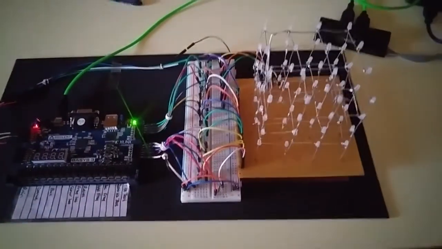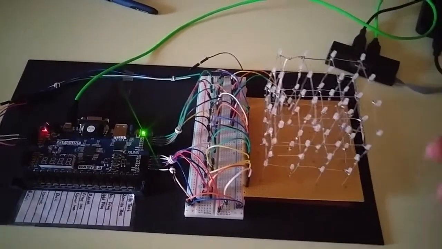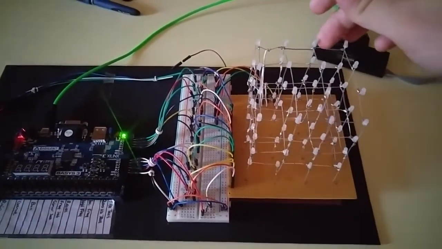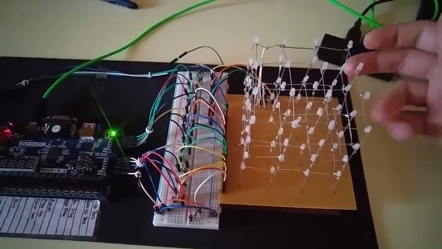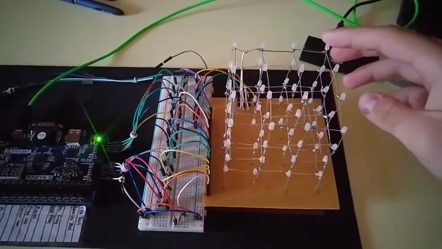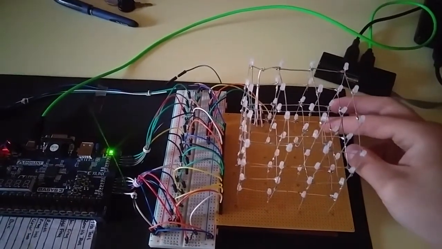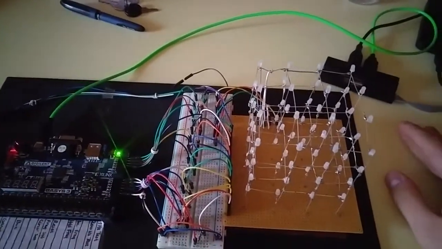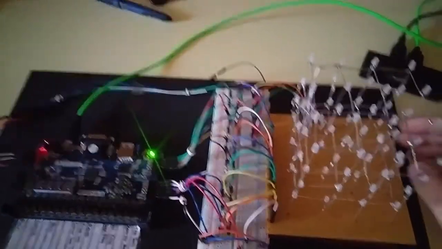In this project I constructed an LED cube like that, and the construction design is that in the horizontal layers, the cathode legs are connected, and in the vertical layers only the anode legs are connected. Therefore, if I want to light this LED, I will ground this layer and put this layer into VCC, thereby lighting this LED.